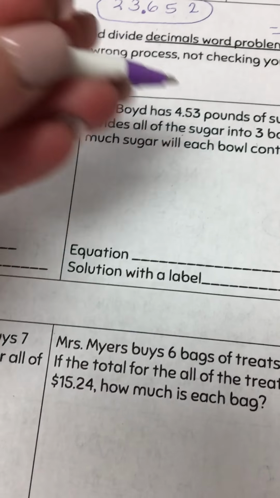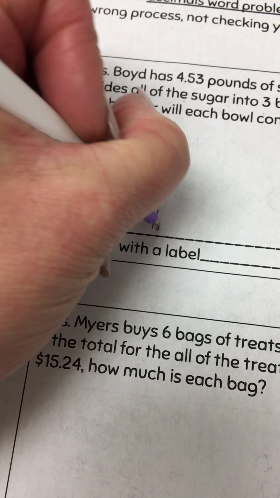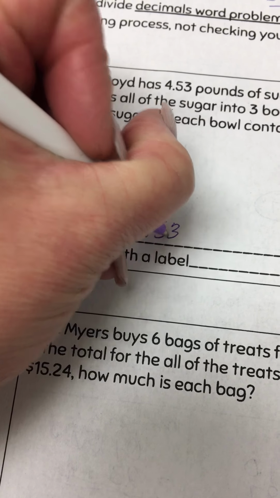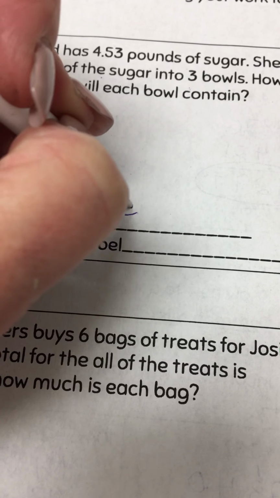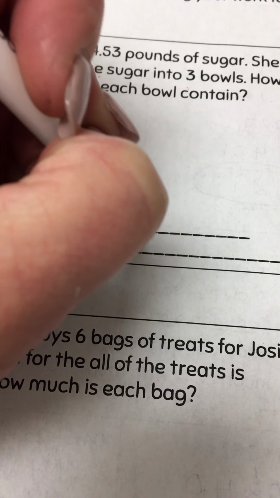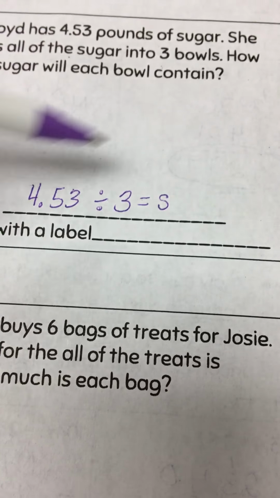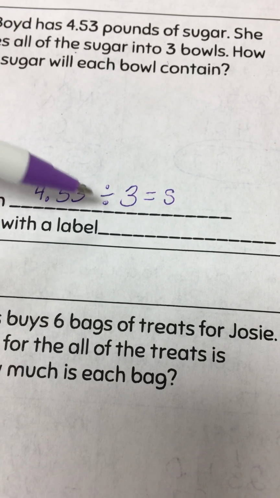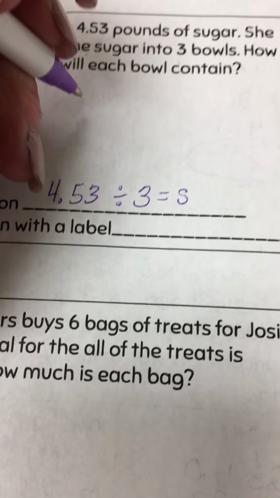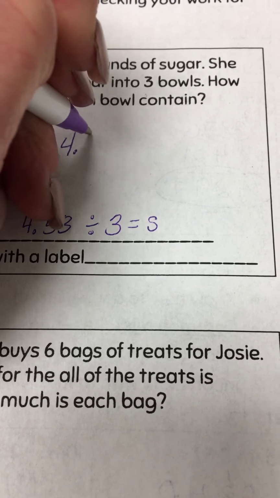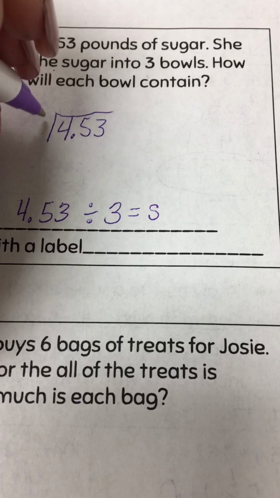I'm going to take my 4 and 53/100 pounds of sugar, and I'm going to divide those into 3 bowls, and I'm going to make this equal S for sugar. So the S is going to represent how many each sugar bowl is going to get, okay? So I'm going to take my 4 and 53/100, divide it by 3.